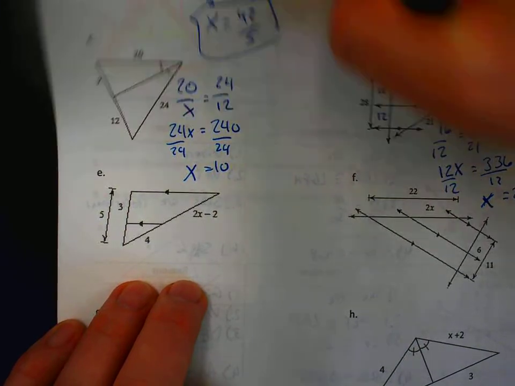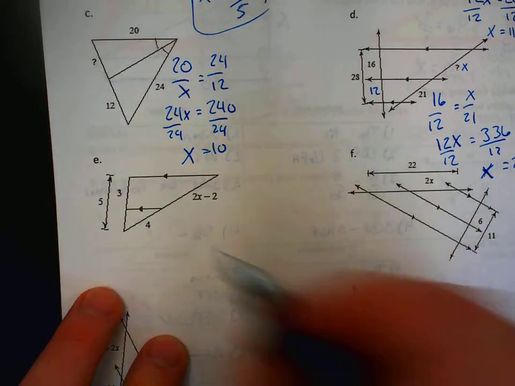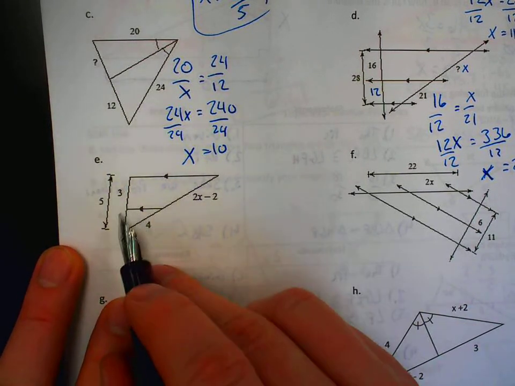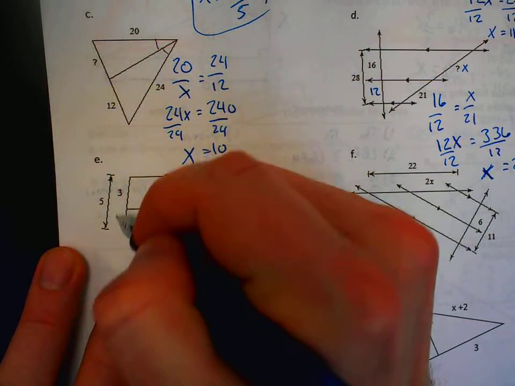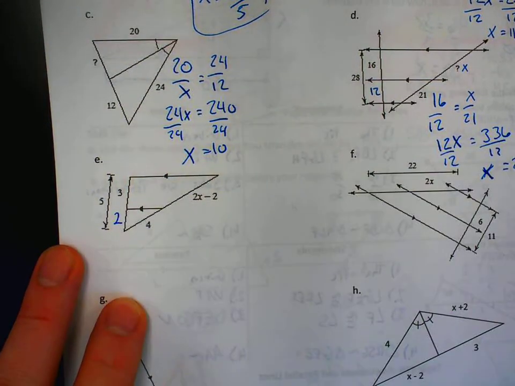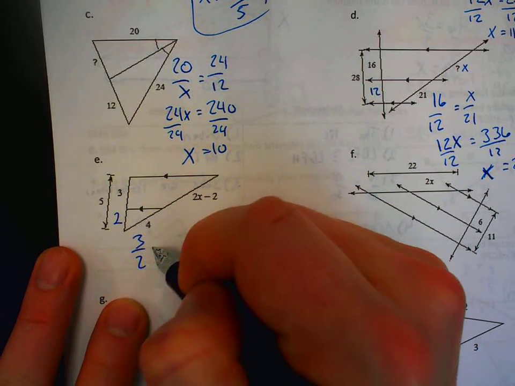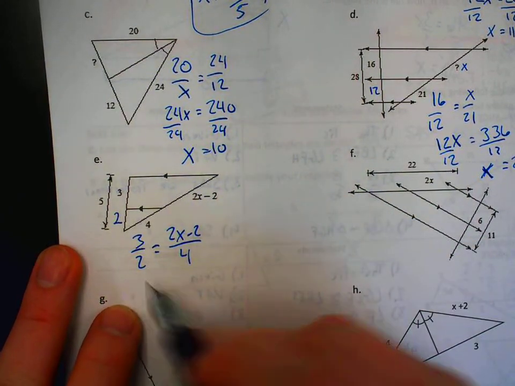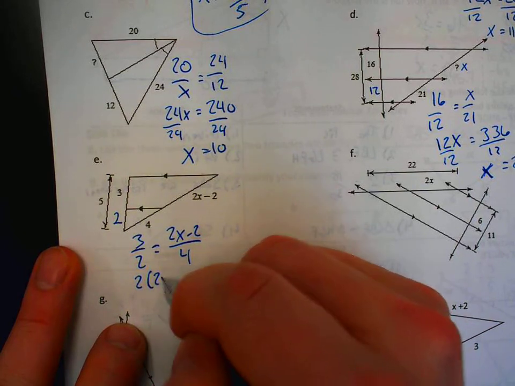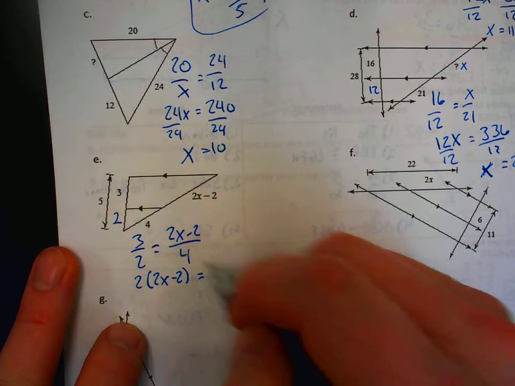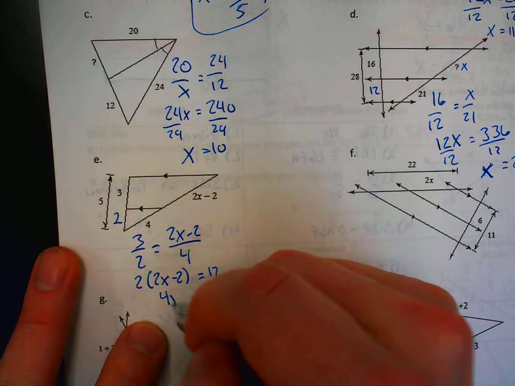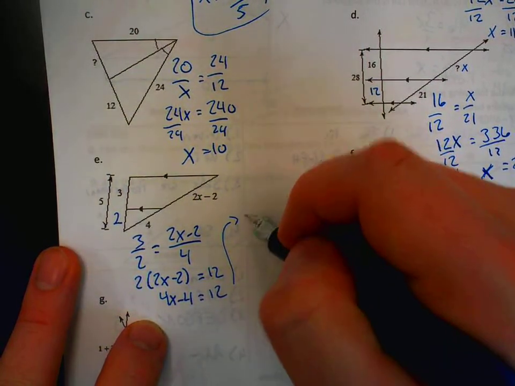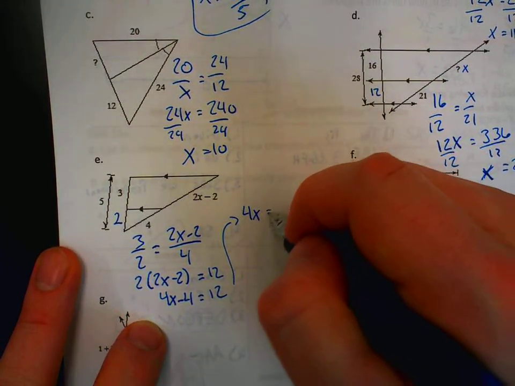E. I can still do part over part, part over part. However, just like in the last one we did, I need to figure out what this missing part is. If this is 3 and the whole length is 5, this has to be 2. So that gives me the proportion, 3 over 2 equals 2x minus 2 over 4. When I cross multiply this, I have to make sure that I distribute this 2 to both the 2x and the minus 2. 3 times 4 over here would be 12. So that would give me the equation, 4x minus 4 equals 12. Add 4 to both sides. 4 plus 12 would be 16, and then divide by 4.